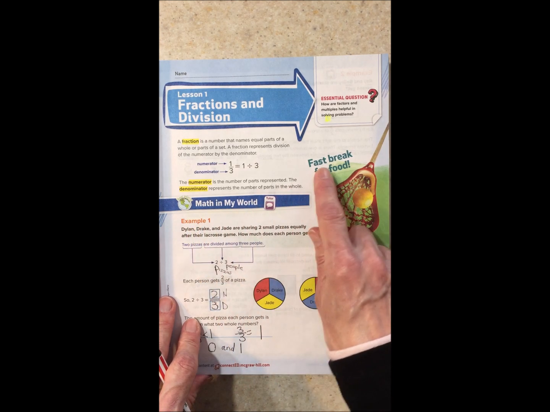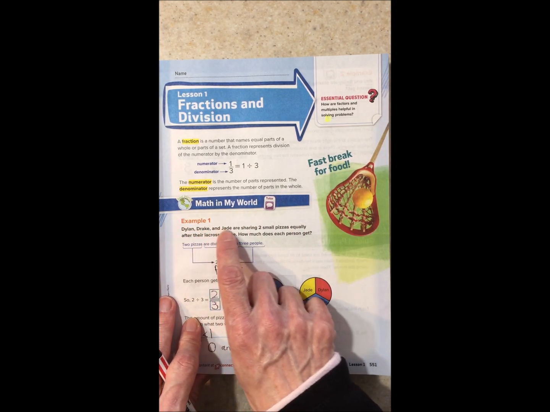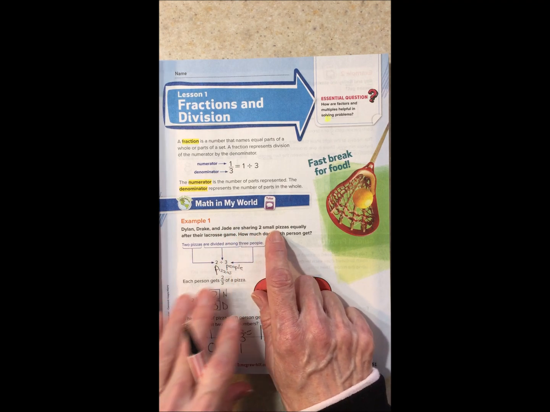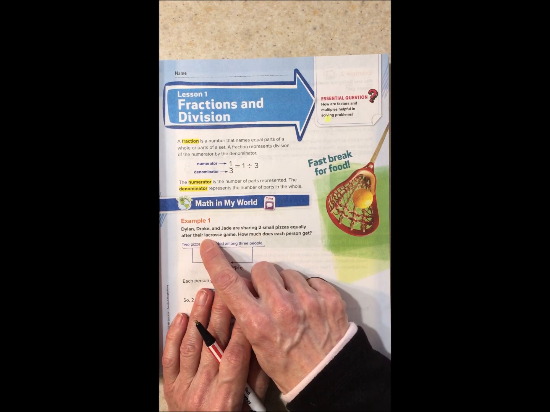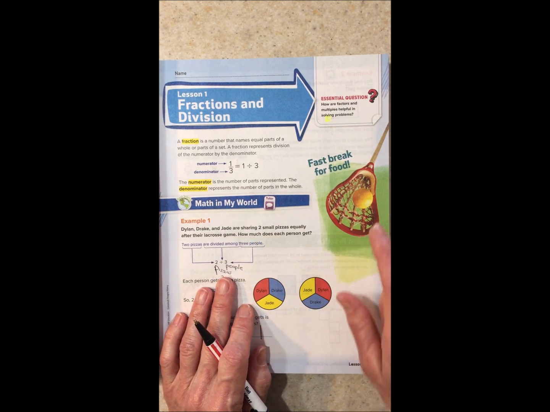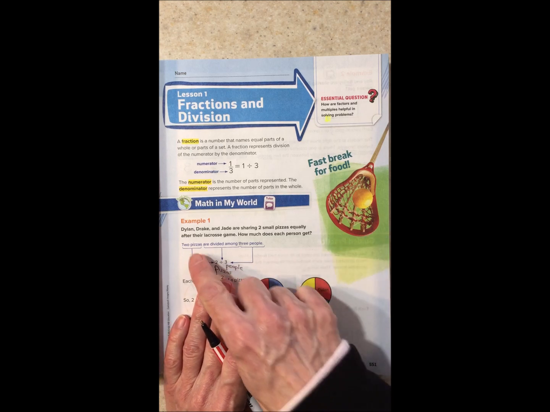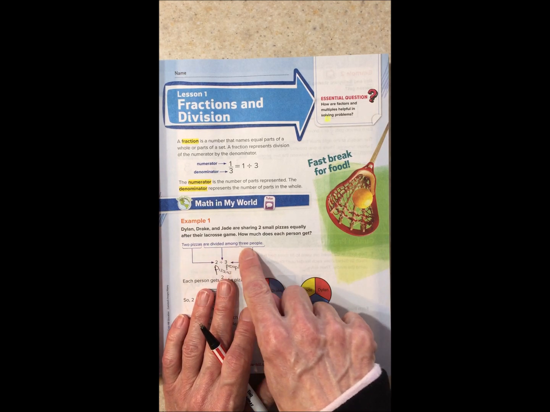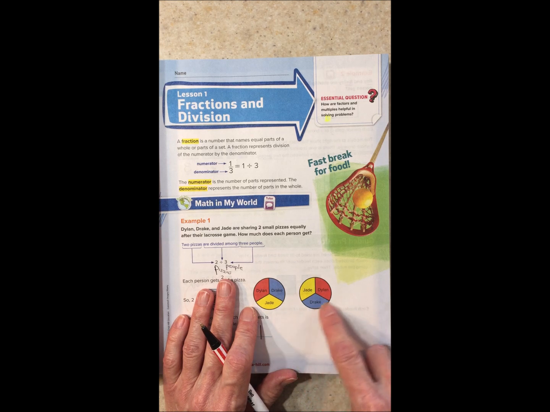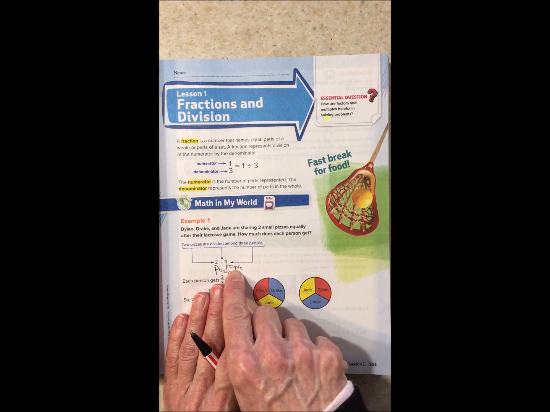Example 1. Fast break for food. Dylan, Drake, and Jade are sharing 2 small pizzas equally after their lacrosse game. How much does each person get? So here's their lacrosse stick. Let's see how much pizza they get. 2 pizzas are divided among 3 people. Here's the drawings. Pizza, pizza. That's 2 pizzas divided by 3 people.